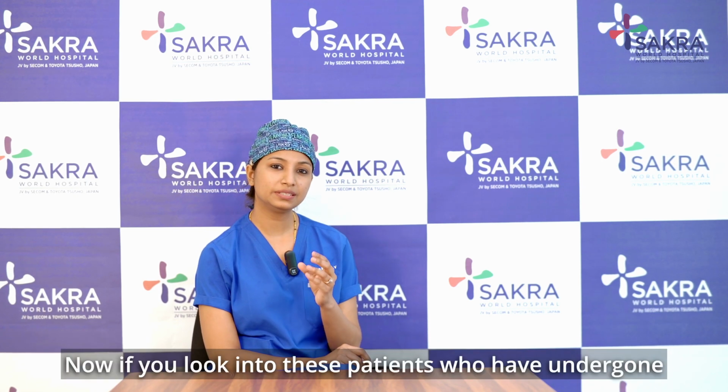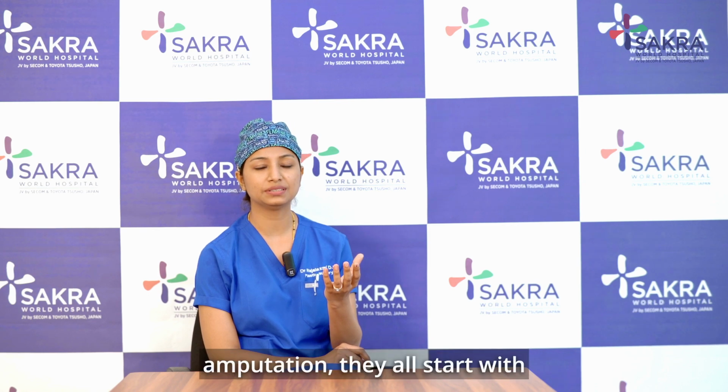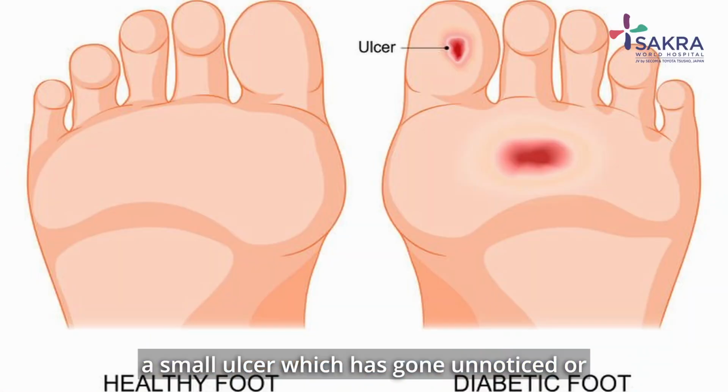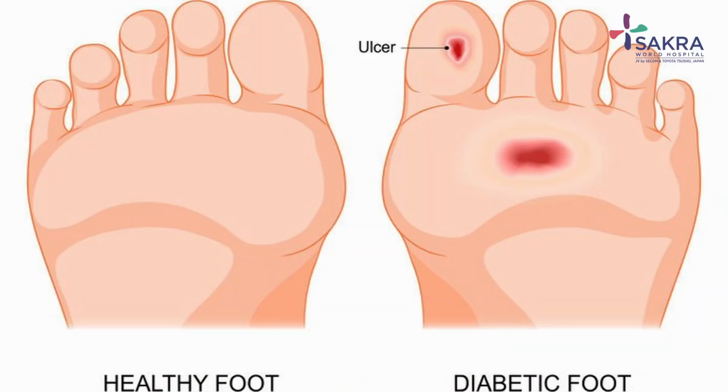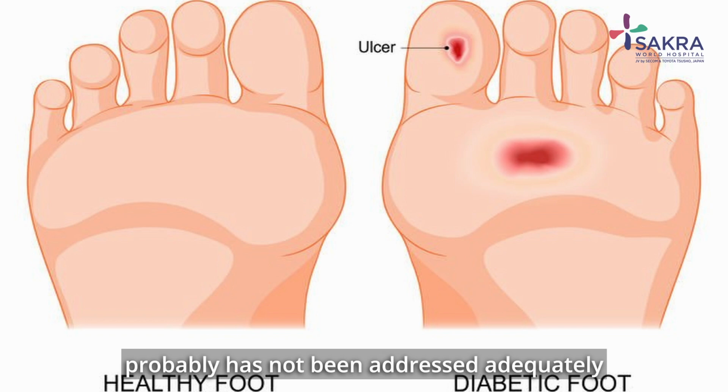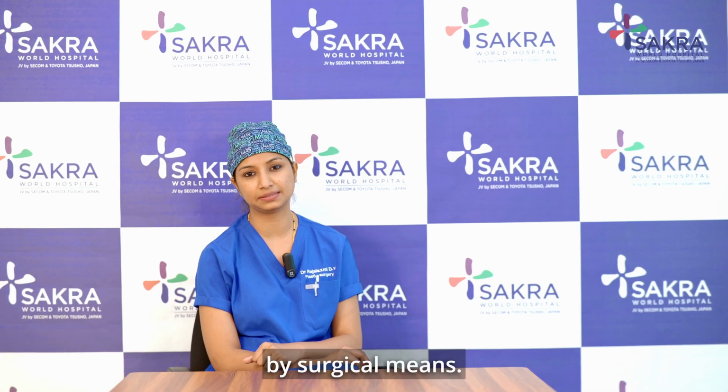Now if you look into these patients who have undergone amputation, they all start with a small ulcer which has gone unnoticed or probably has not been addressed adequately by surgical means.